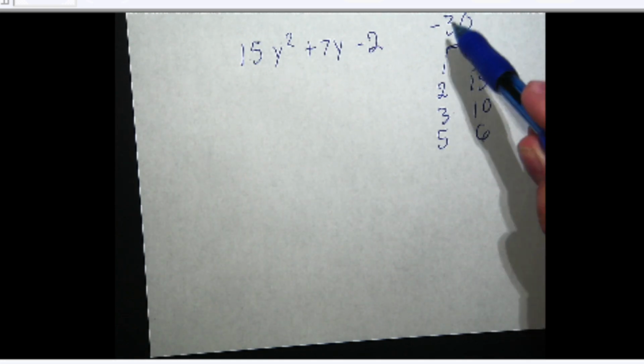So which pair can combine in some way? Remember, one of them's got to be negative, one's got to be positive, since we got a negative 30 here. Which one can combine to make 7, that middle term? 3 and 10, yeah. So, again, one of these has to be negative, one of them has to be positive in order for them to multiply to get negative 30.